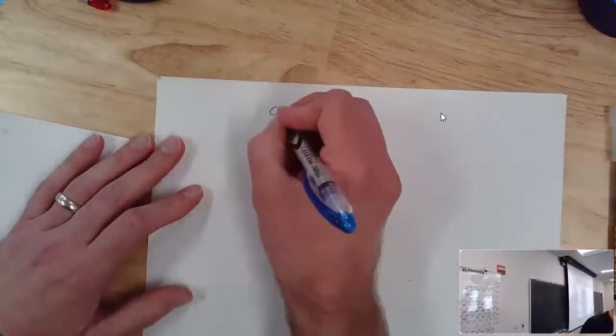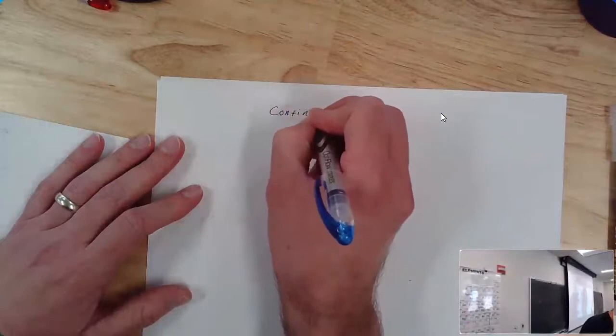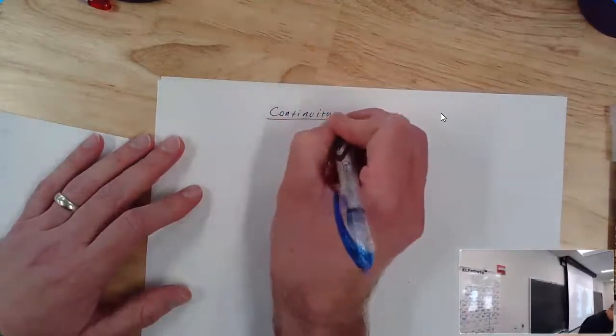So continuity. Oh, I know what I was going to do. I was going to be efficient about things. I was just going to not try and draw pictures and talk about, use some notes I already have.